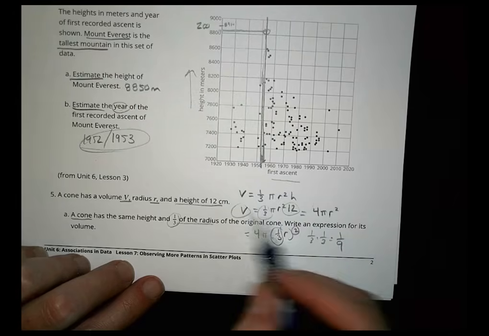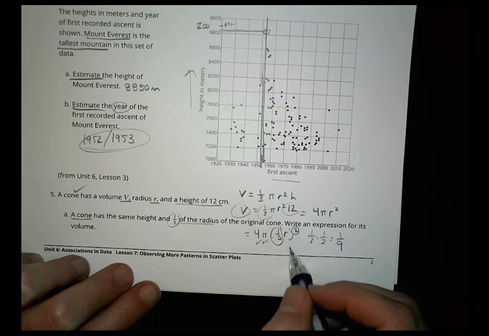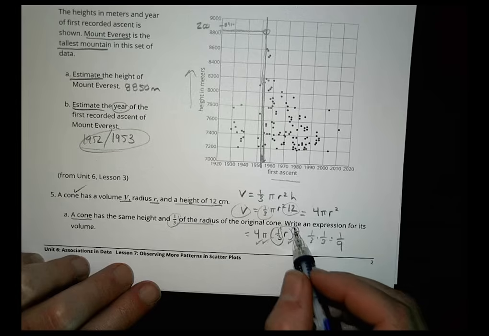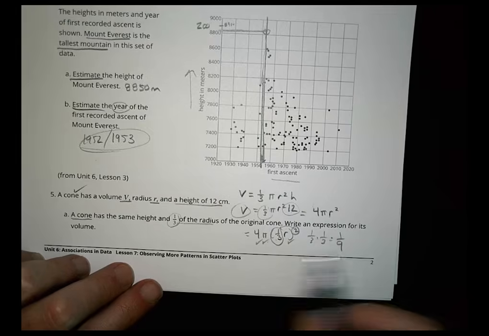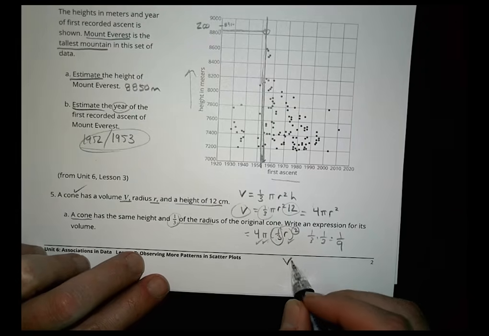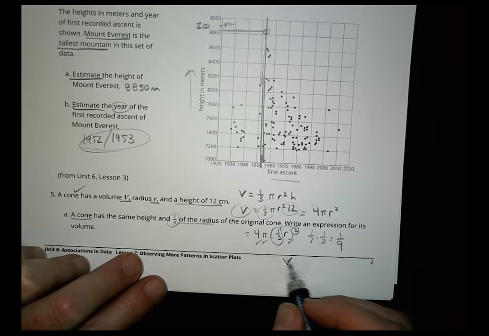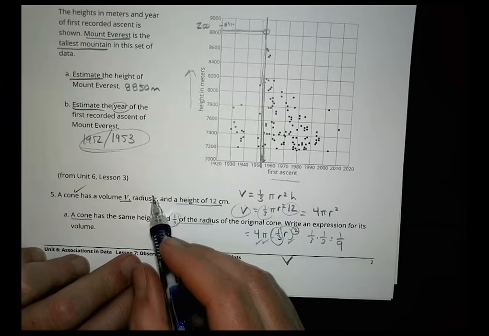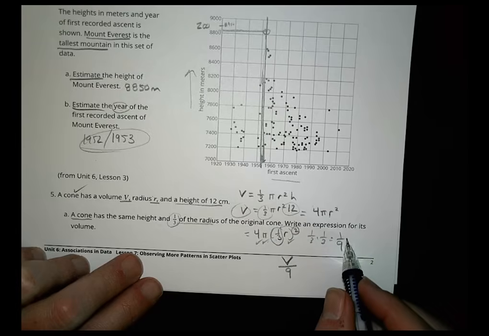So what remains the same from the cone volume is the 4 pi, and the radius squared. But what's different is the 1/3 squared. This is a little tricky, so I'm going to talk this through here. The volume of the cone that has 1/3 of the radius is the same volume of this cone, but it's all going to be divided by 9 or multiplied by 1/9.